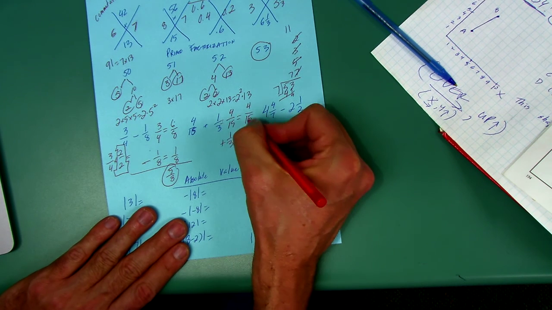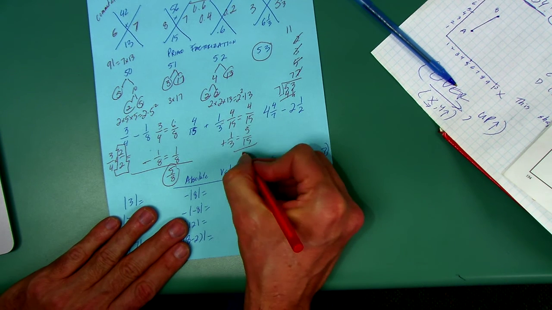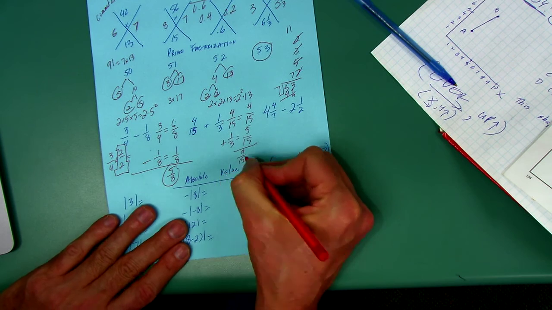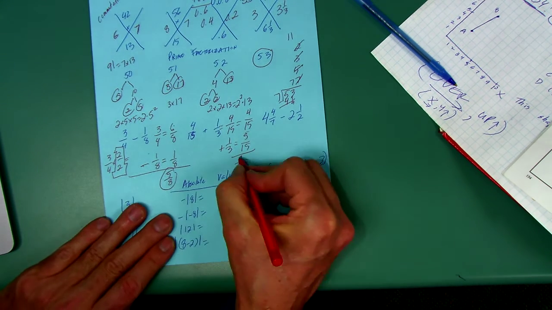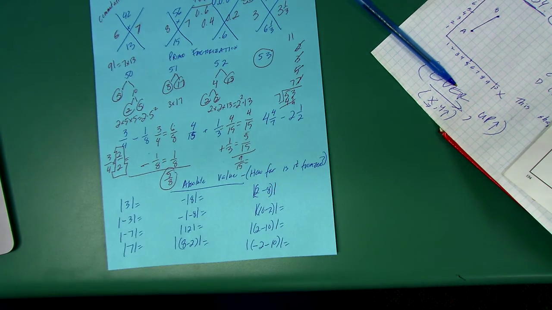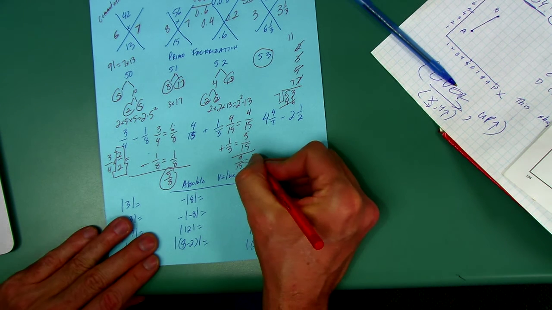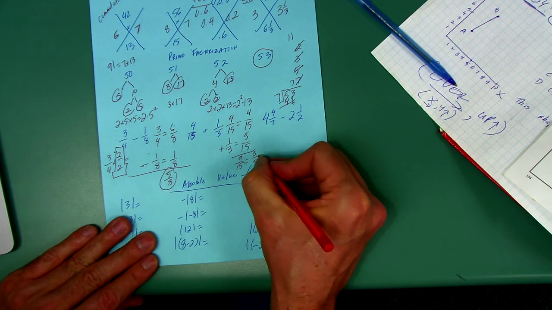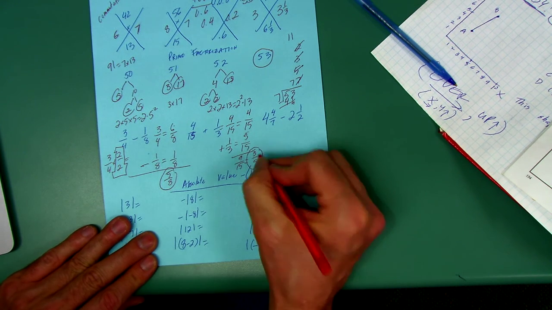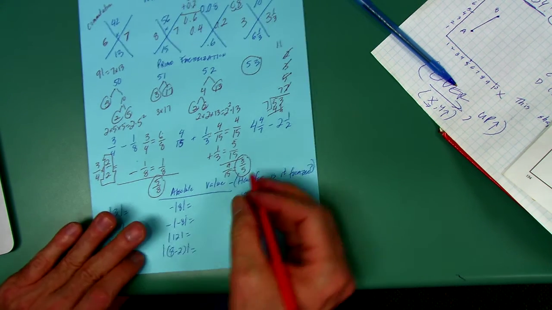Now this time I'm adding 4/15 and 5/15 is 9/15, which is a pretty good answer. You want the better answer? Simplify it. What number goes into both 9 and 15? Well, 3. 3 goes into 9 3 times. 3 goes into 15 5 times. 9/15 is the same as 3/5. 3/5 is the better answer there.